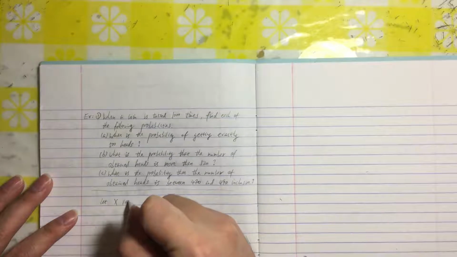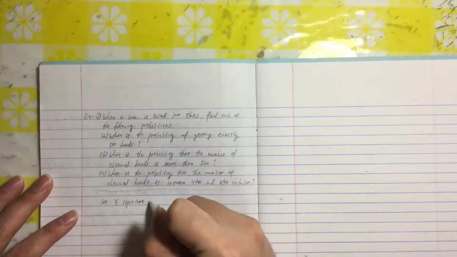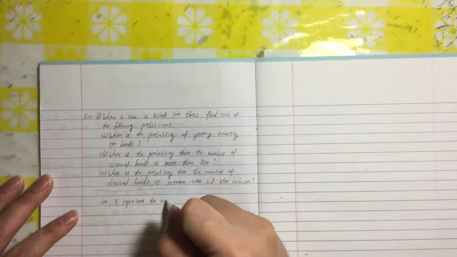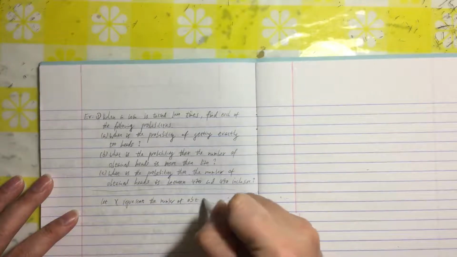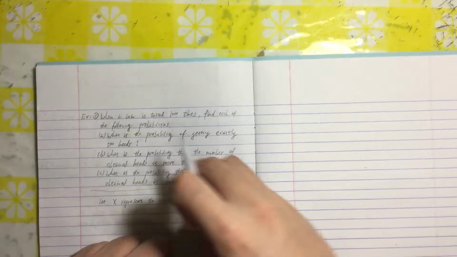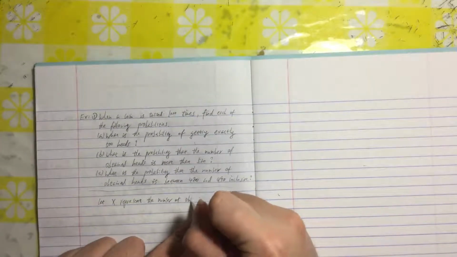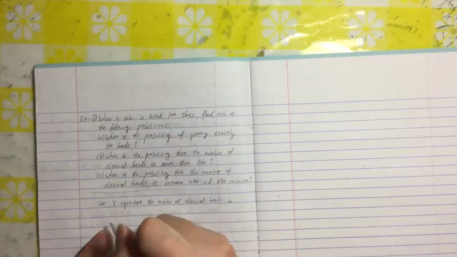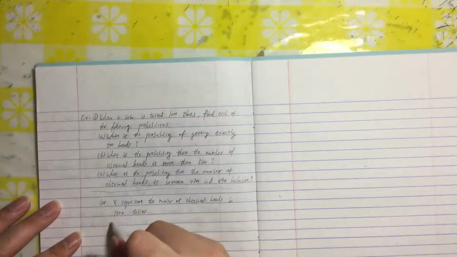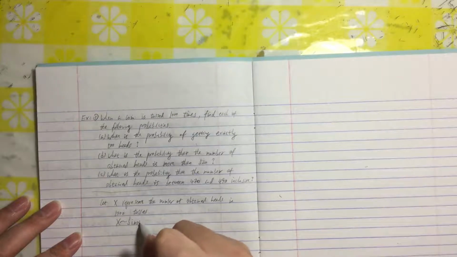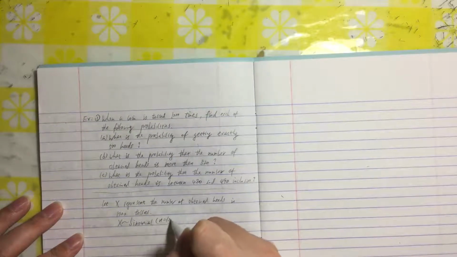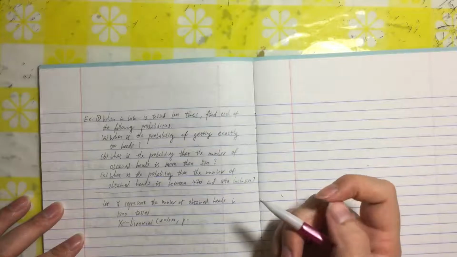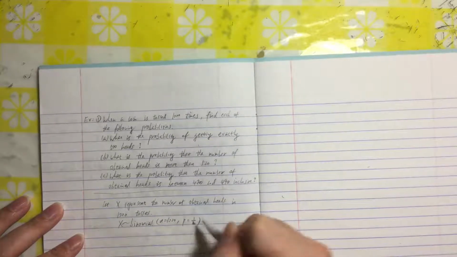Then the random variable X represents the number of obtained heads. In this 1,000 toss, X has a binomial distribution with n equal to 1,000. What's p? When we toss a coin, the chance of getting head is a half, so p is half. X has a binomial distribution with n equal to 1,000, p equal to half.